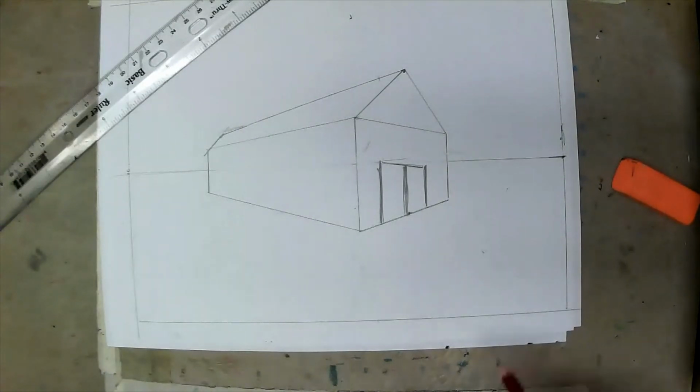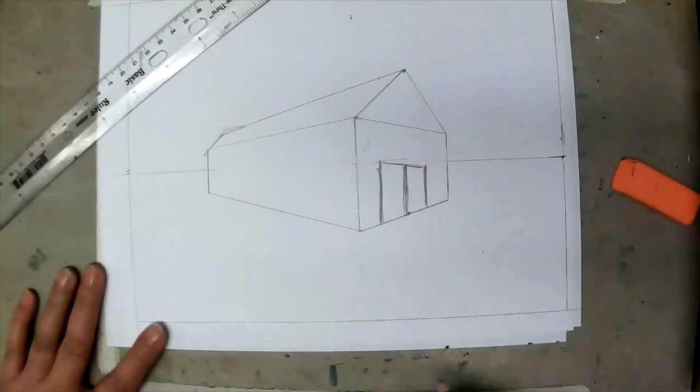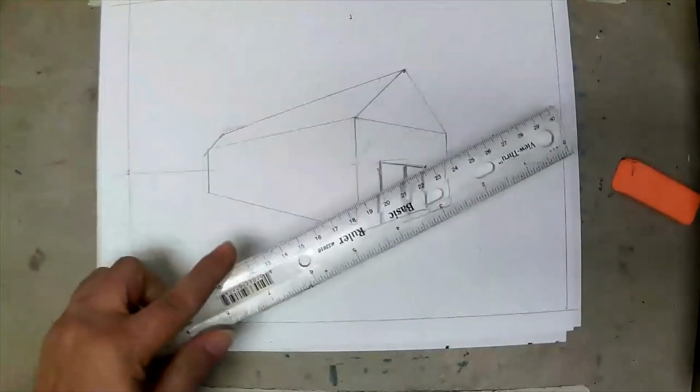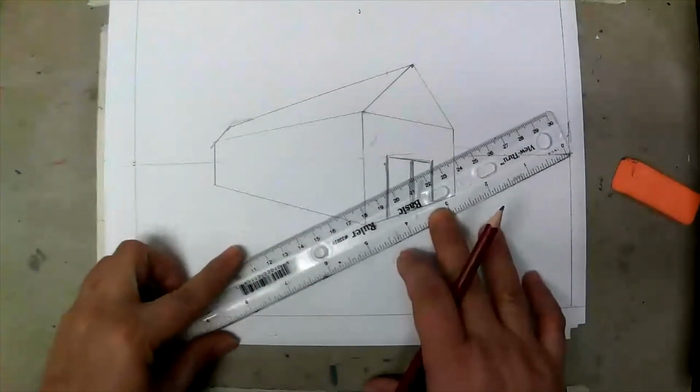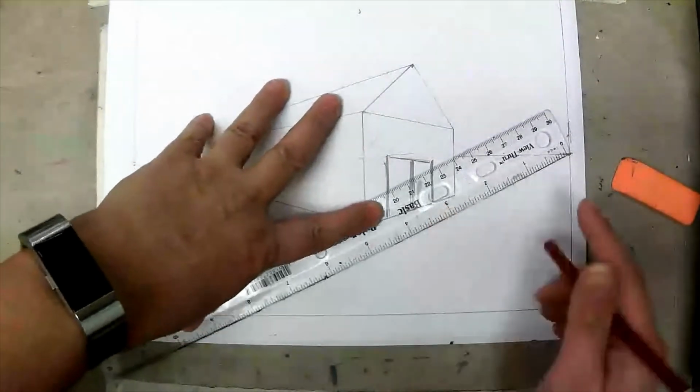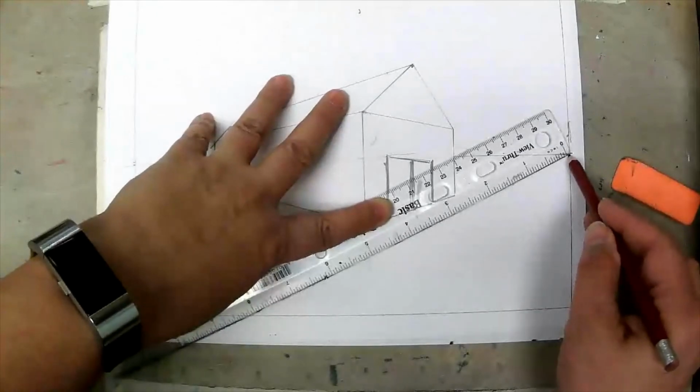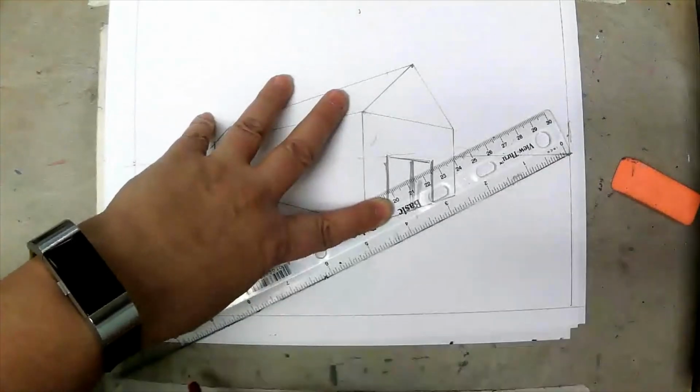So what if you had something coming forward into the picture? What if you had a fence that you wanted to add into this picture, and you want the fence to be in perspective as well? Then you probably want to use this dot again to draw your fence.